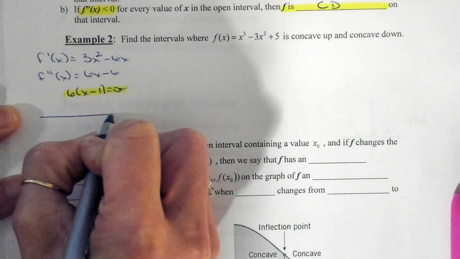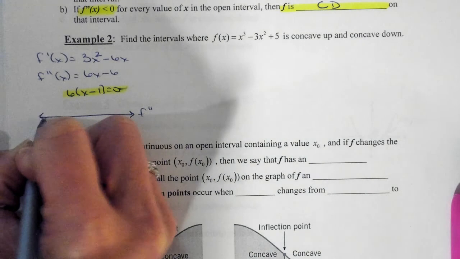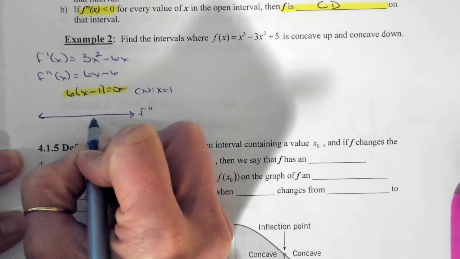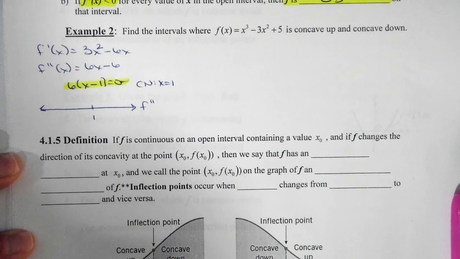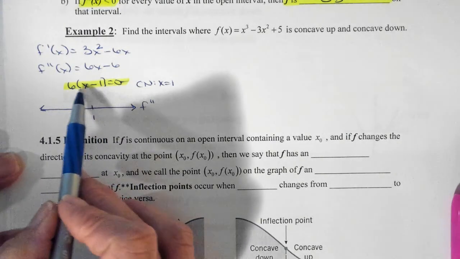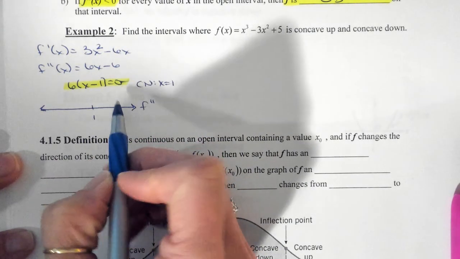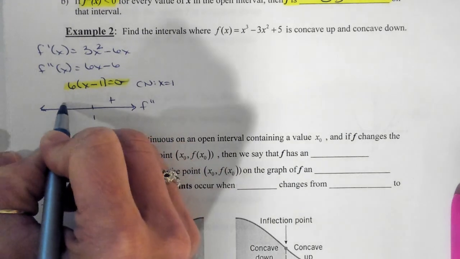So here's my number line. We'll be using f double prime here. And what's my critical number? X equals 1. Okay? So what is the multiplicity of 1? Even or odd? It's odd. X minus 1, multiplicity is 1. So that means this sign is going to be what? Positive. And this sign would be negative.